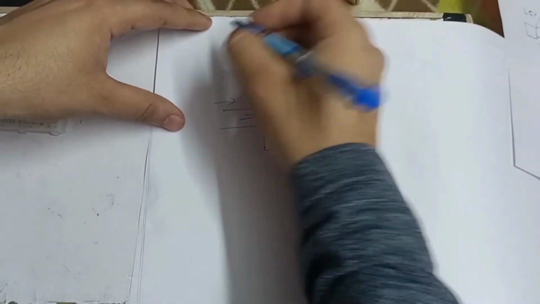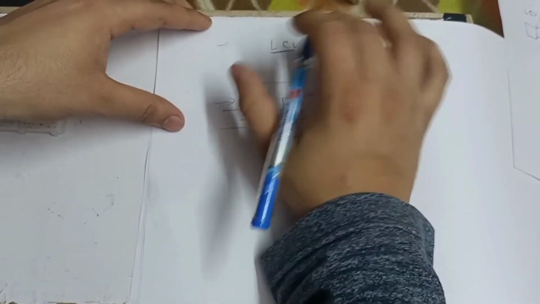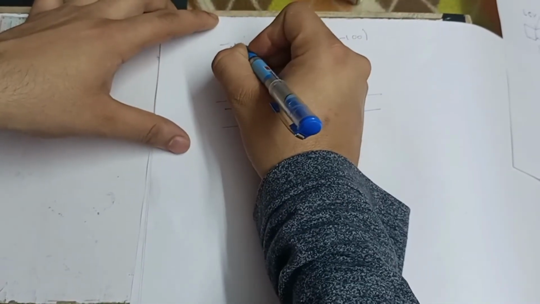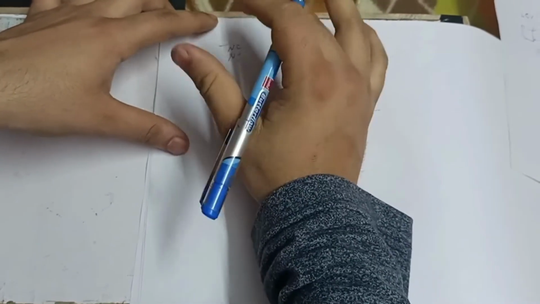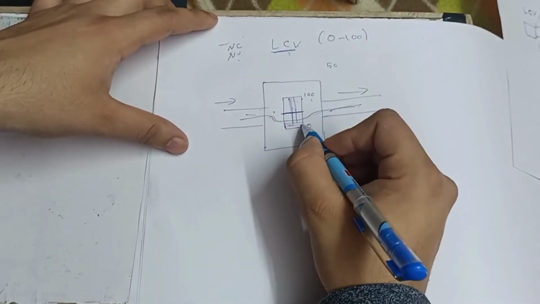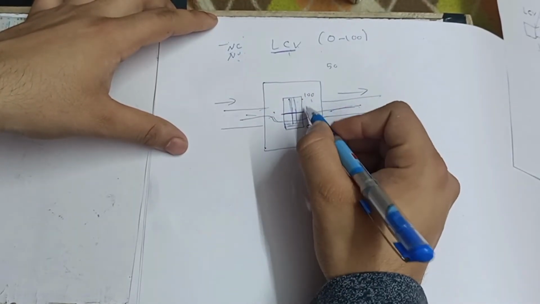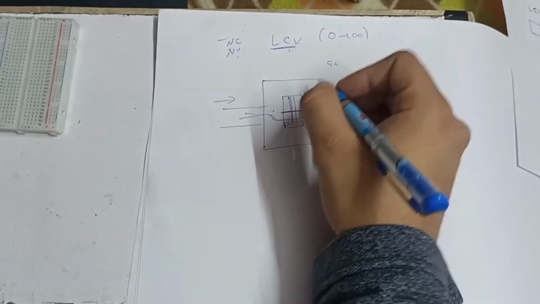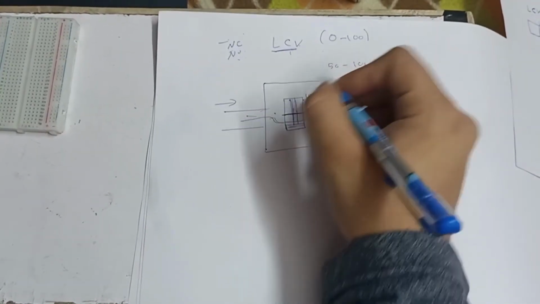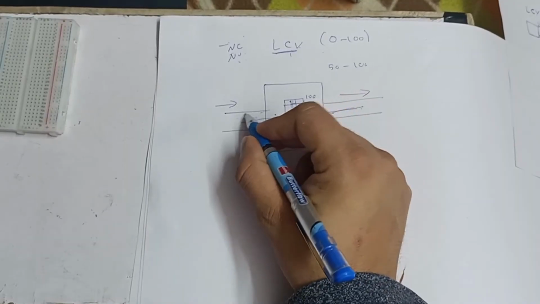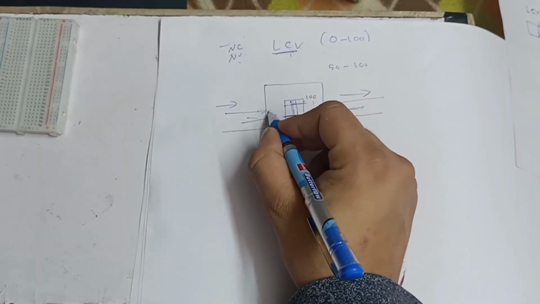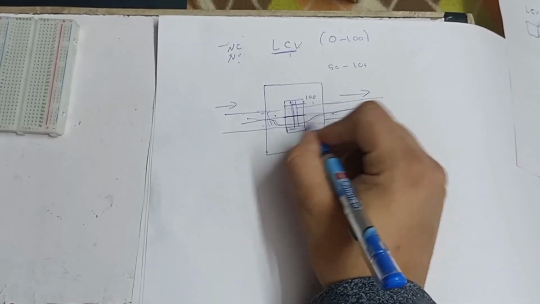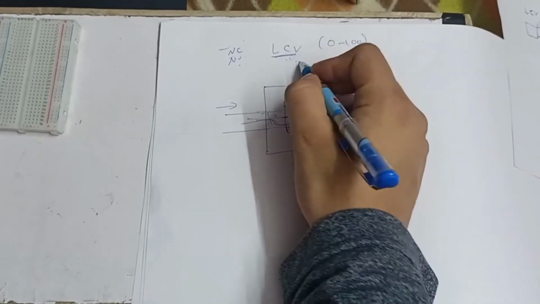It's not constant, not on and off. It's not like a solenoid valve. A solenoid valve works only on and off, like NC and NO, but this varies from 0 to 100. You can easily control the flow as per requirement. If I set the value to 100, then the valve is fully open and water flows with full pressure from one part to another. This is our LCV, liquid control valve.